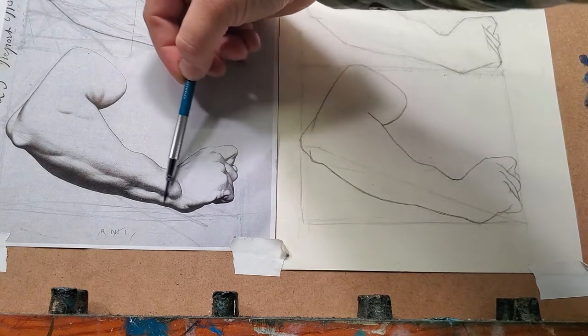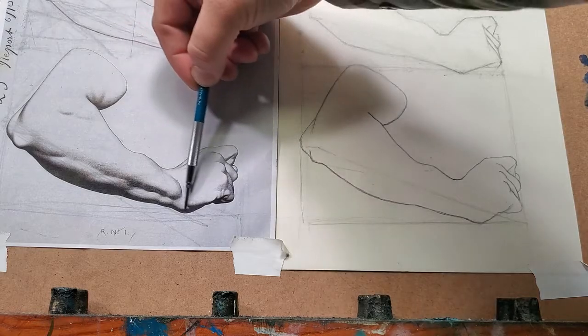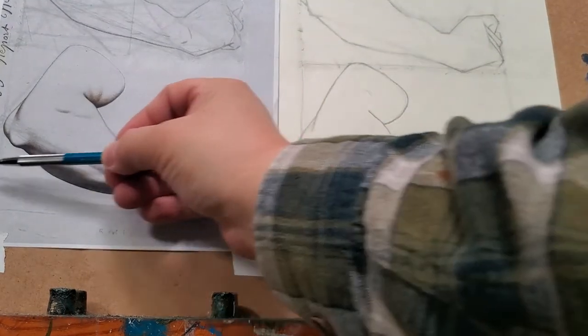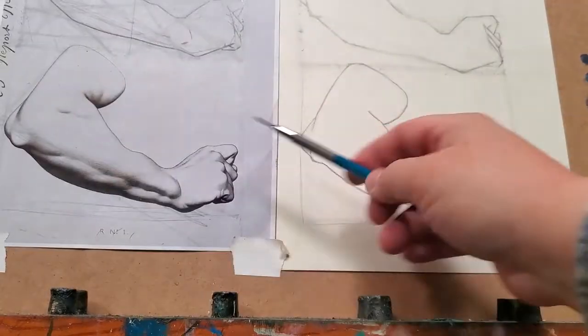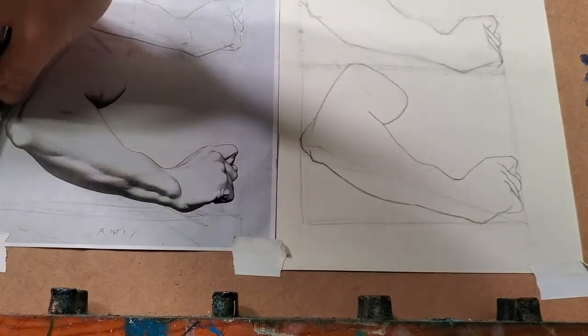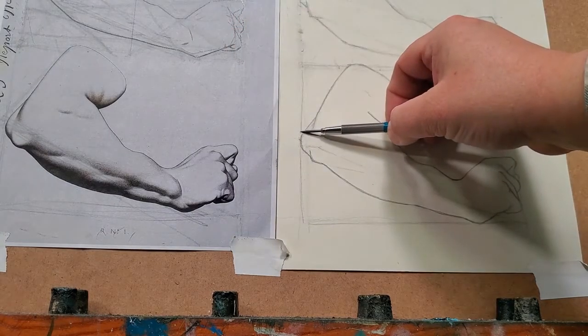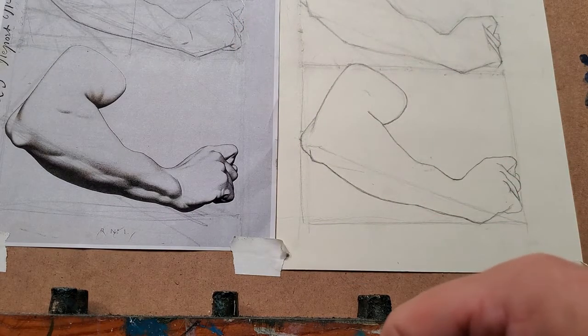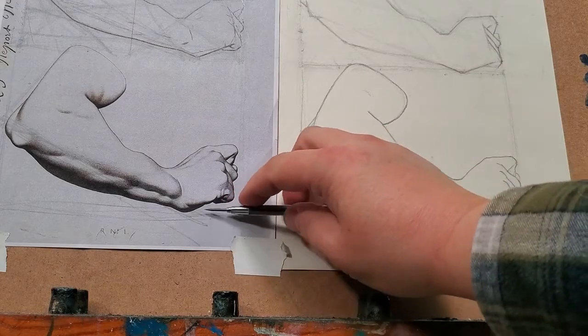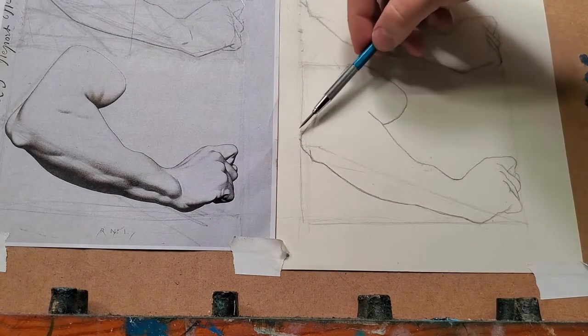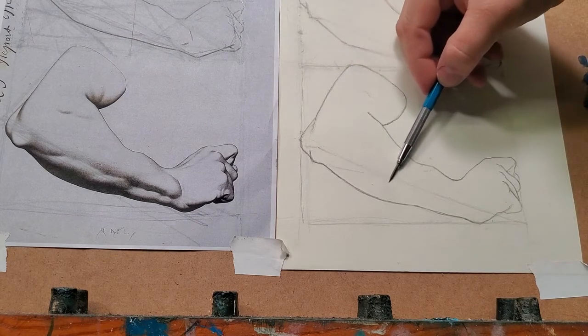Oh, it's so hard to do this around the camera. And then I'm going to do a construction line going across there. But first I'm going to find this construction line. That's there. And the bottom goes to here.